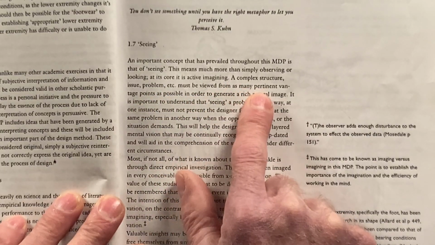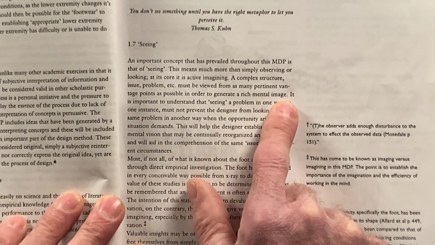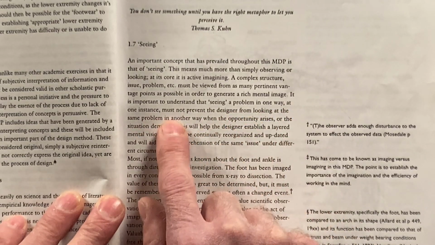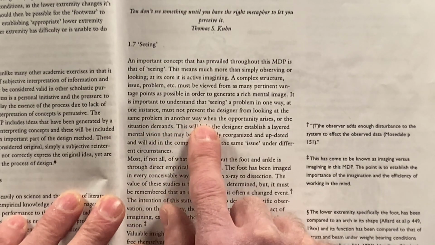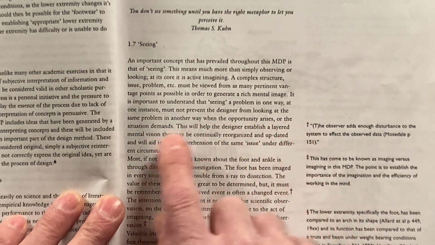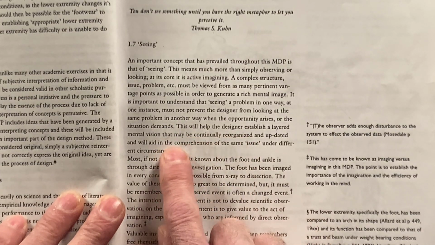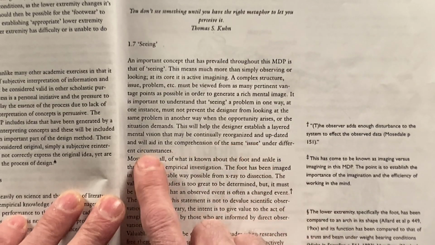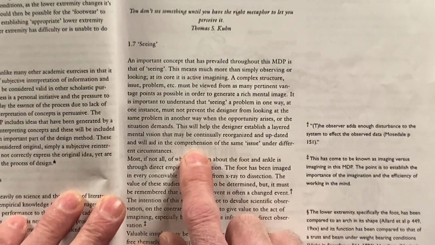must be viewed from as many pertinent vantage points as possible in order to generate a rich mental image. It's important to understand that seeing a problem from one way at one instance must not prevent the designer from looking at the same problem in another way when the opportunity arises or the situation demands. This will help the designer establish a layered mental vision that may be continually reorganized and updated and will aid in the comprehension of the same issue under different circumstances.